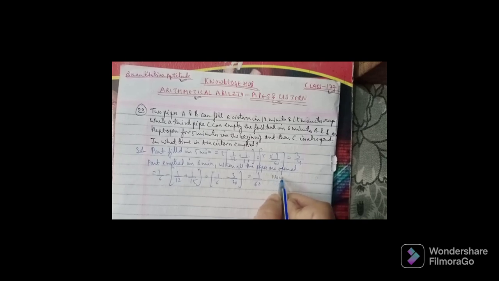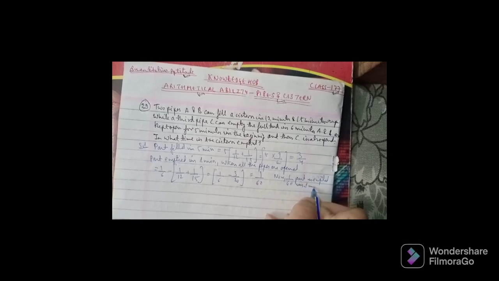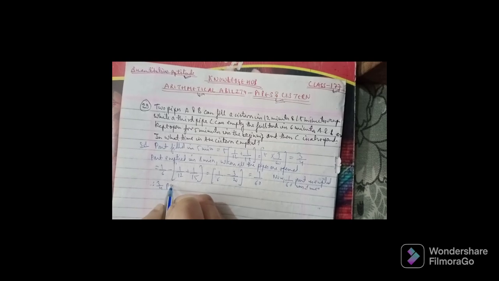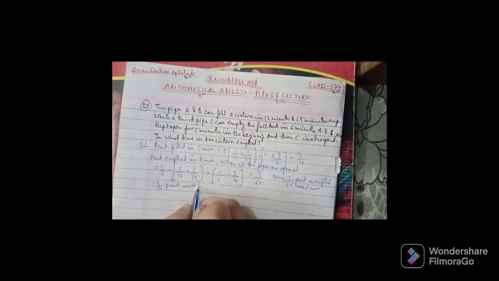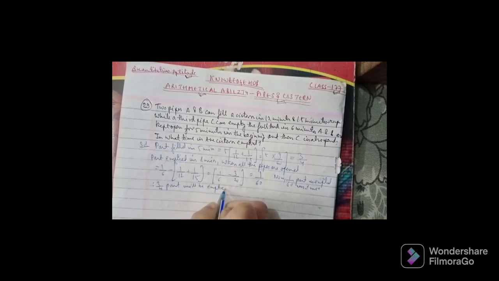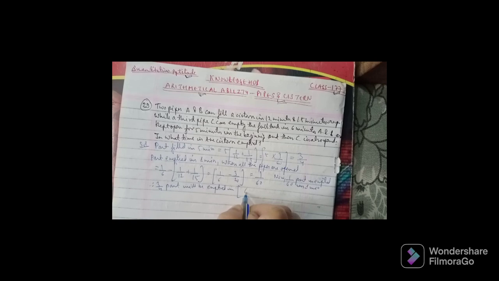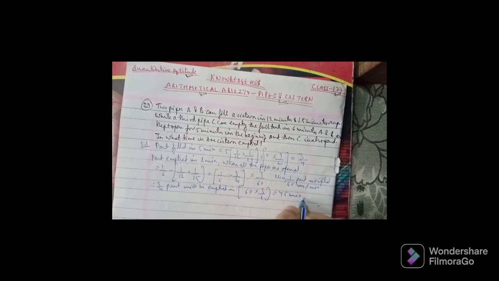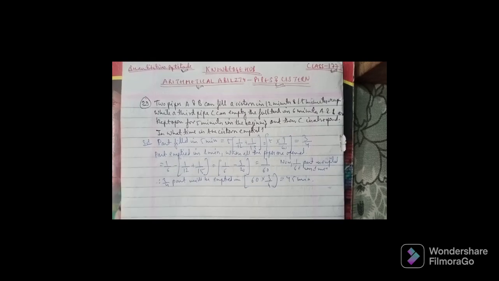Now 1/60 part is emptied in 1 minute. So 3/4 part will be emptied in 60 × 3/4 equals 45 minutes. That was the answer. Now we have the 30th question of the session.